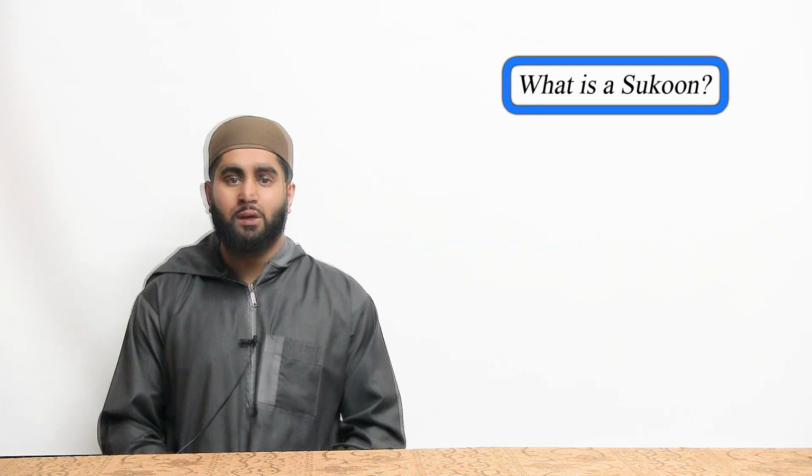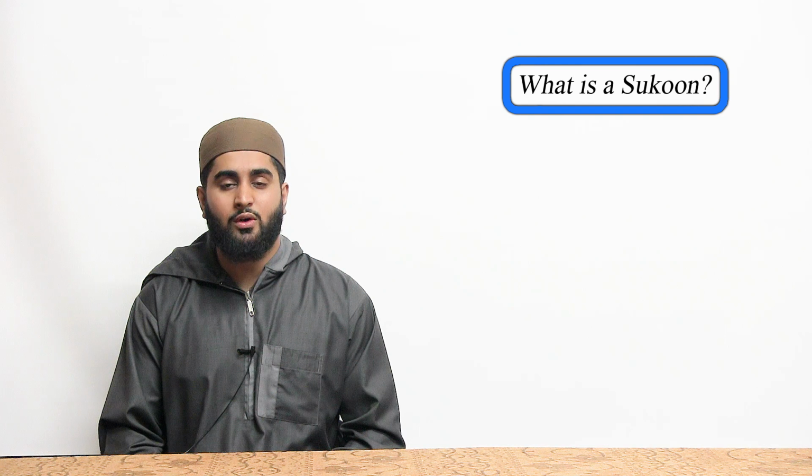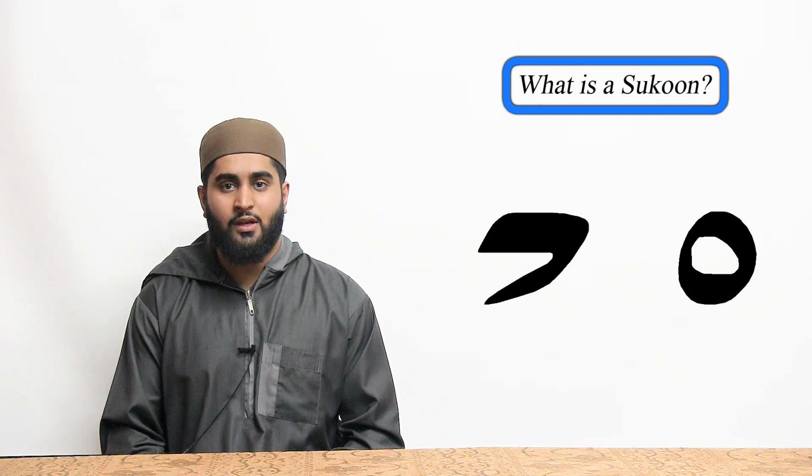Now moving on, depending on which Quran or Qaida you use, the sukoon symbol will look like this, either the first or the second one. Now that we've completed what is a sukoon and what it does and how it sounds, we'll move on to the difference between a sukoon and a sakin.